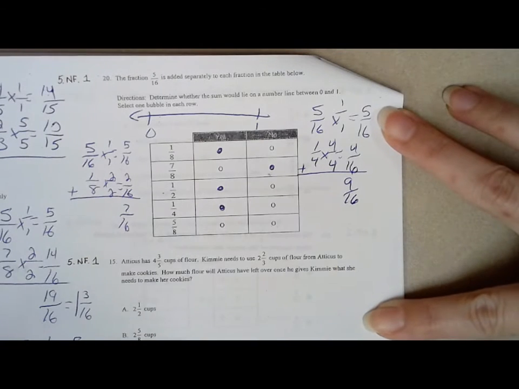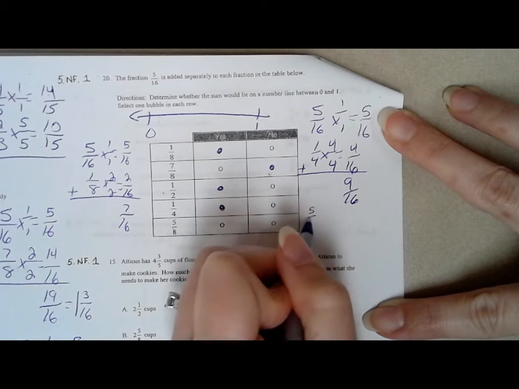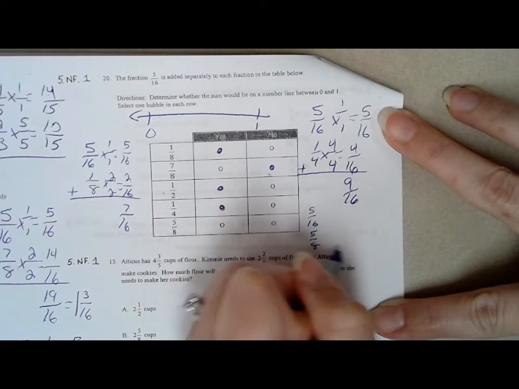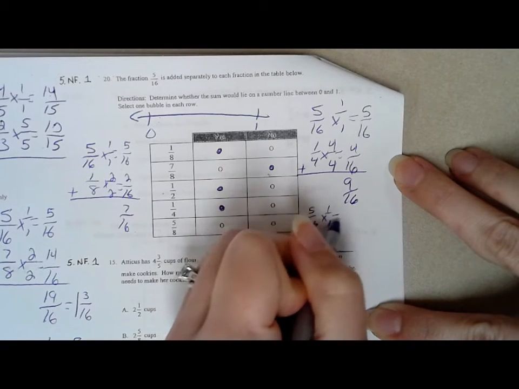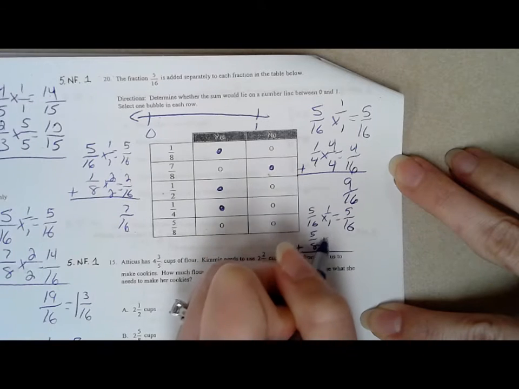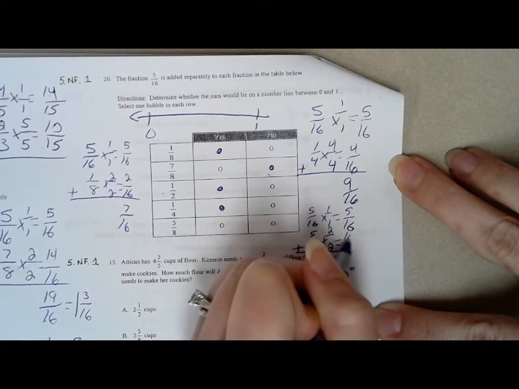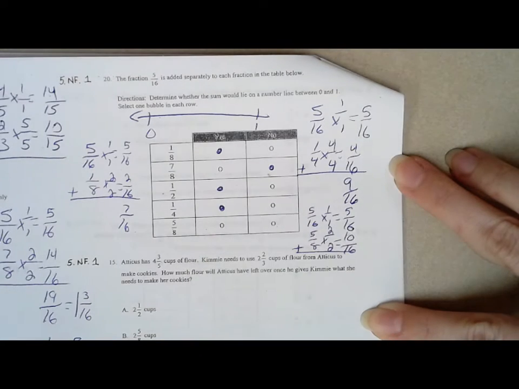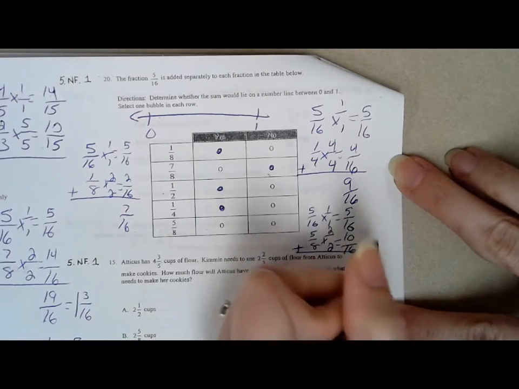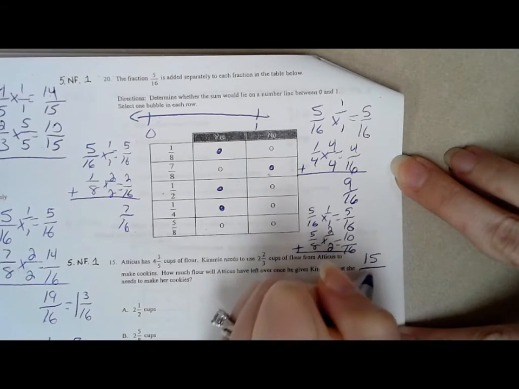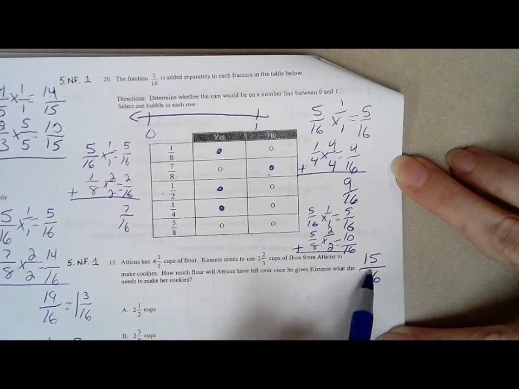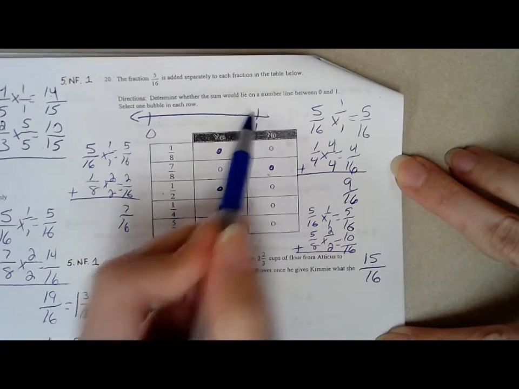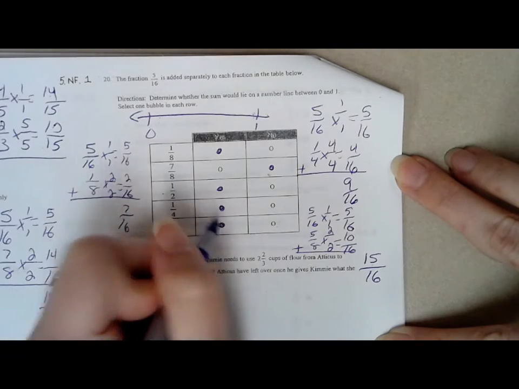Our last question, we have 5 sixteenths and 5/8. Common denominator is going to be 16. So this changes to 10 sixteenths. And when we add 5 sixteenths and 10 sixteenths, we get 15 sixteenths. So that's really, really close to 1, but it still is before the 1, so it still comes between 0 and 1 on the number line.